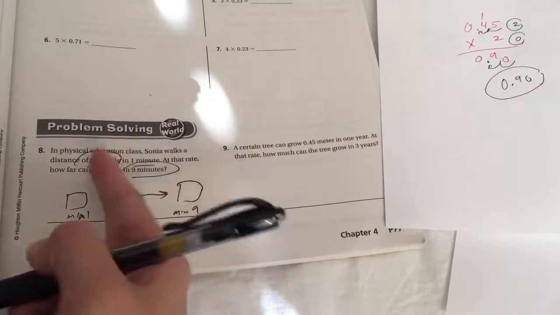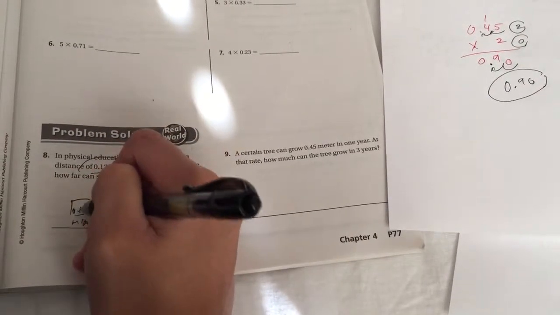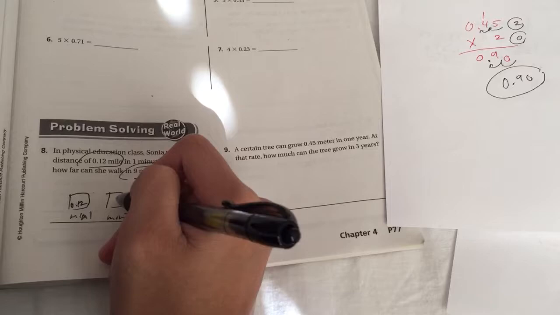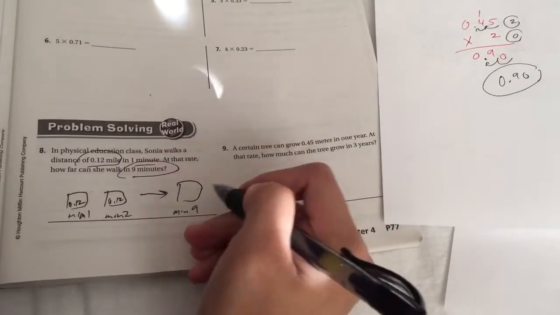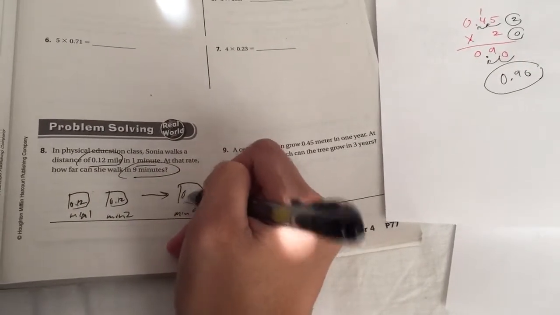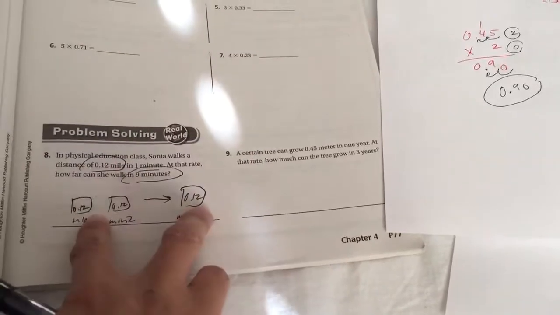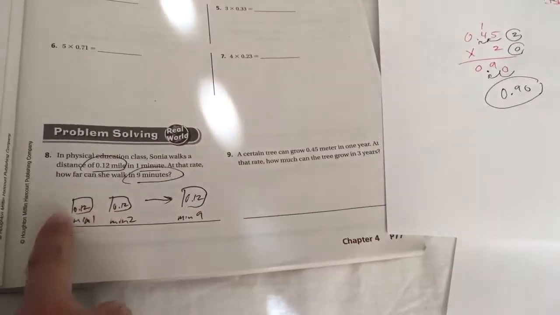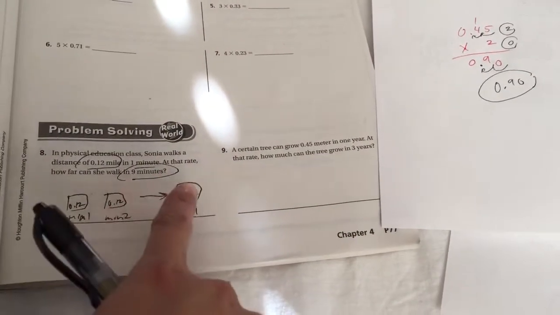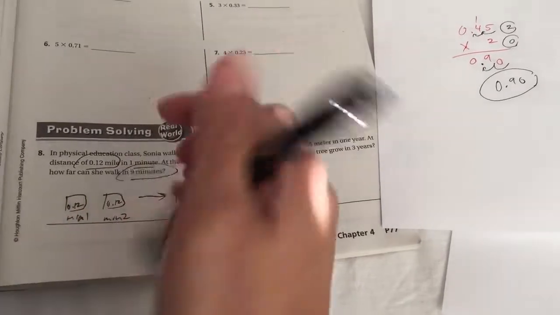Each time she walks the same amount. In minute 1, it takes her 0.12 of a mile. Minute 2, she'll walk the same amount, 0.12 mile. In minute 9, she'll walk the same amount, 0.12. 12 hundredths. I don't know why I'm saying 12. 0.12, 12 hundredths of a mile each time.